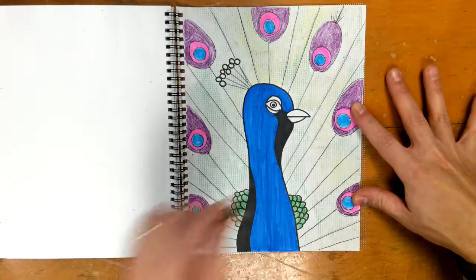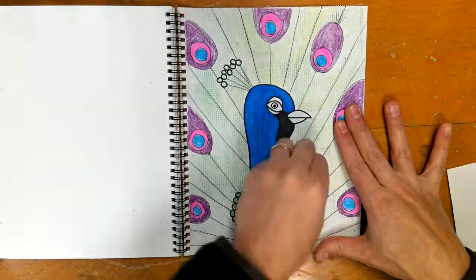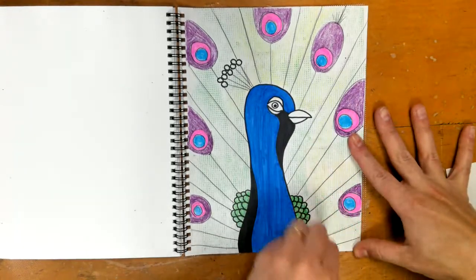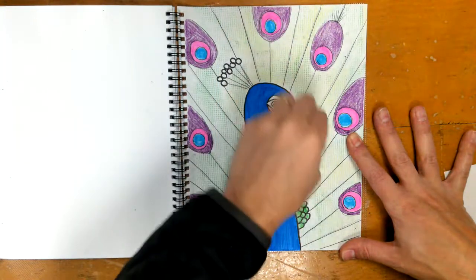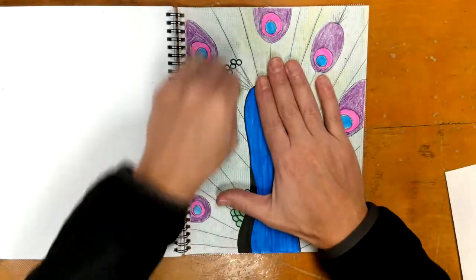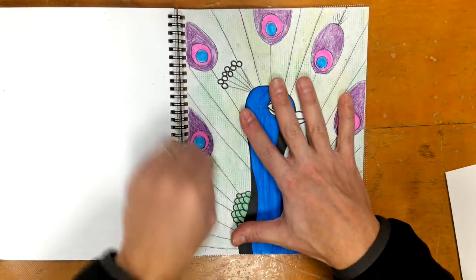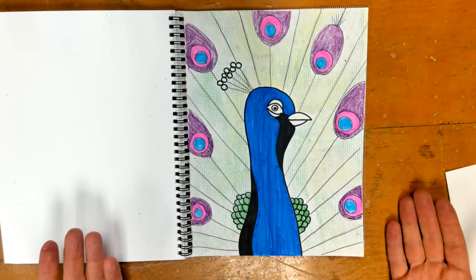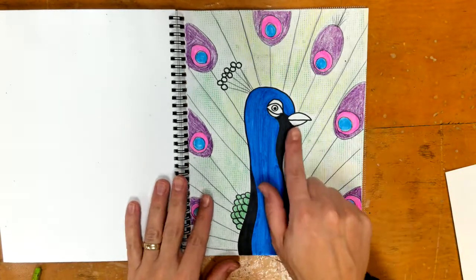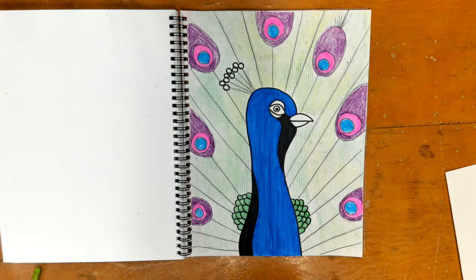And you can use two colors if you need to, a light green, a yellow green, or a yellow. Just don't push too hard and you'll be able to use two. So I'm using the yellow green and then the regular darker colored green. Okay, so that is our texture in the background. I didn't do my beak yet, and I haven't done my eye or these circles up at the top. So good luck. Be careful.